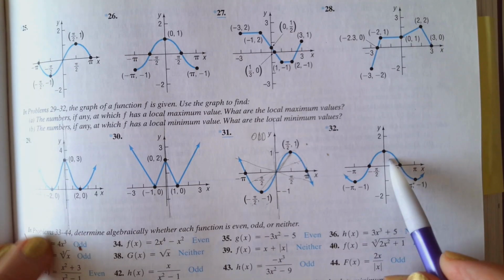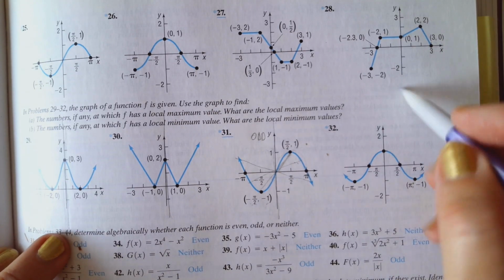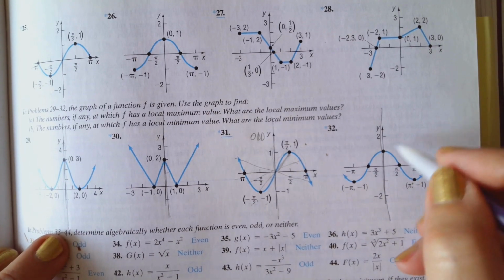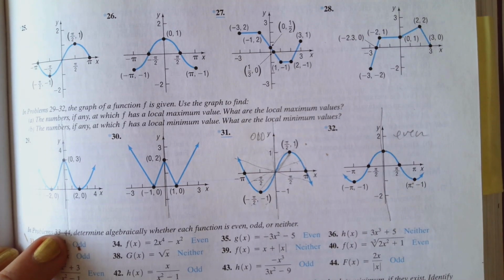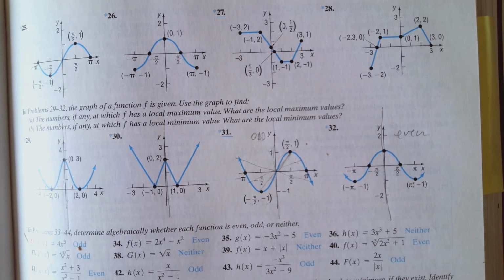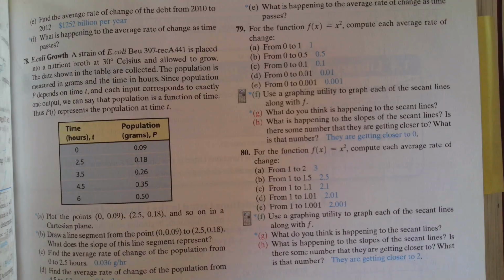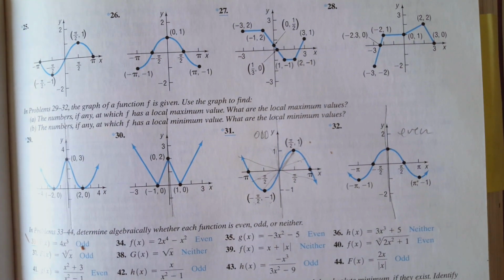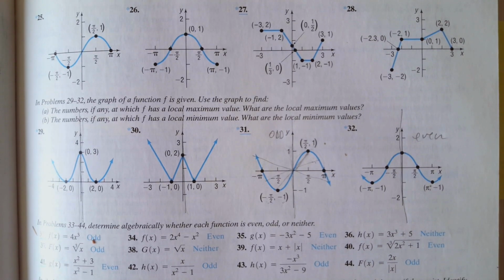How about this one? It has symmetry with respect to the y-axis. So this function is even. Alright, so I'm gonna stop here. We'll do some more properties in class next time. But I did start on section 1.3, so we talked about even and odd properties.